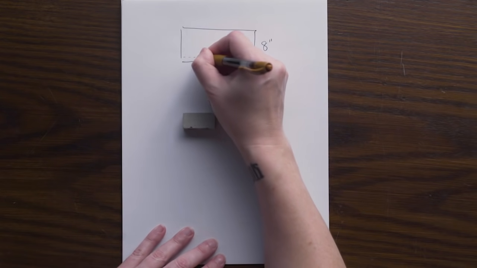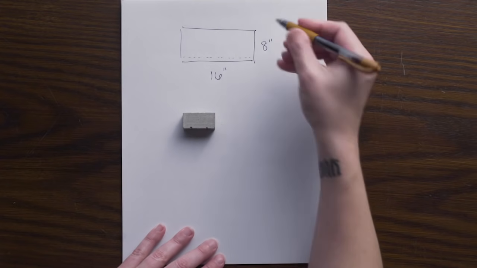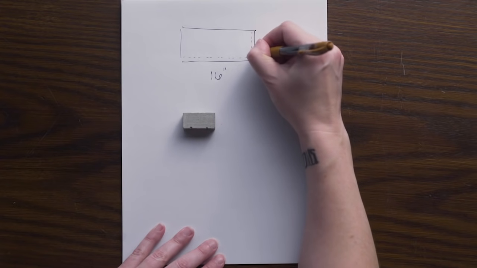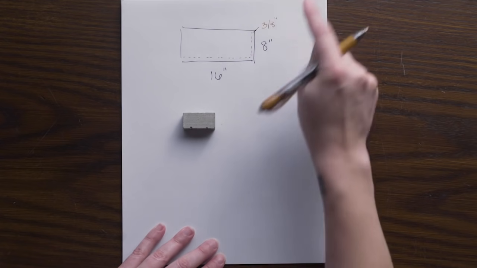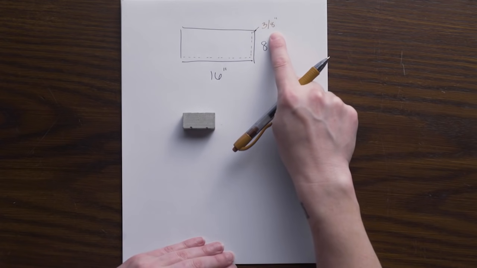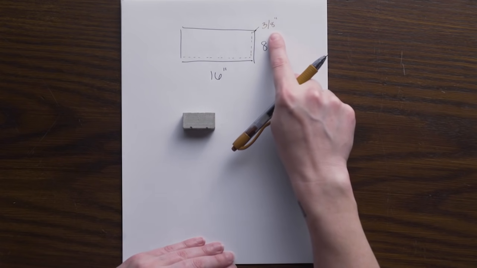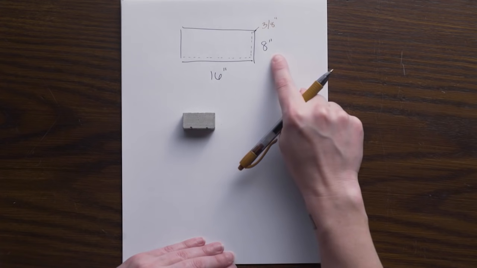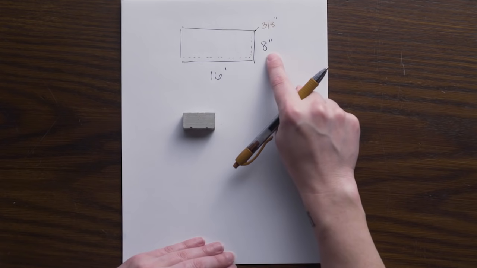So if we have a mortar joint between this block and the next, it includes a 3/8 inch mortar thickness. So the actual size of the CMU is 3/8 less than 16 inches and 3/8 inch less than 8 inches. So 15 and 5/8 and 7 and 5/8 are the actual dimensions.